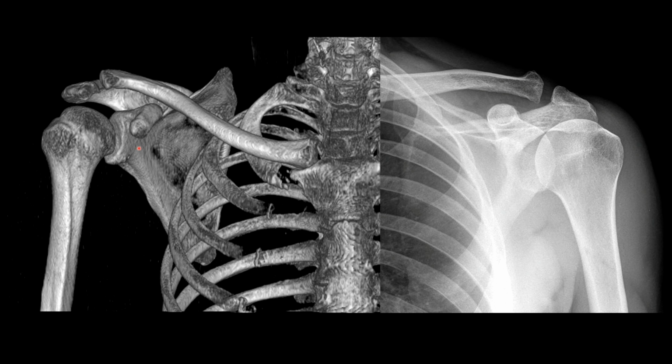And if you look at the scapula, it is at an angle with the imaging plane, and that's why you cannot see the joint space clearly, and there's some overlap between the head of humerus and the glenoid, and this appearance is normal.